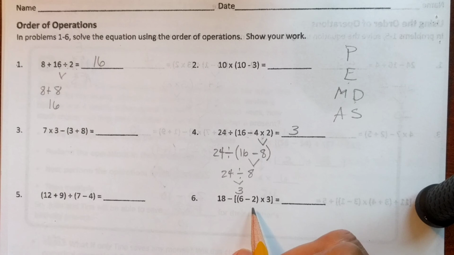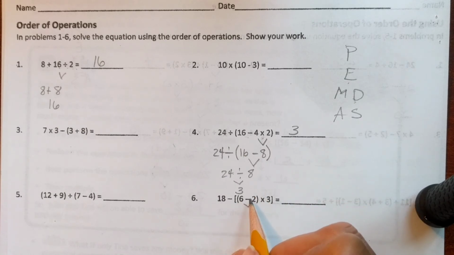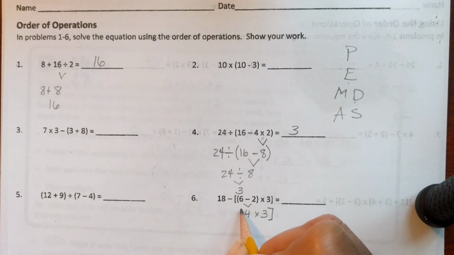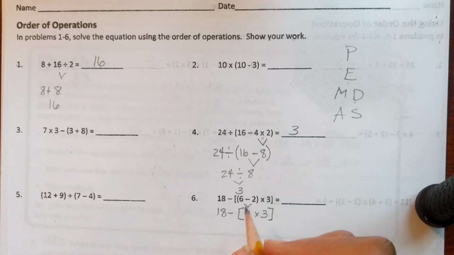Okay, moving along, let's try this one. Now we have brackets again outside of parentheses, so a double grouping. So you do the most inside grouping first. All right, so we have 6 minus 2 is 4 times 3. Get those back in the brackets. Now within the brackets, we have 4 times 3 is 12. 18 minus 12 is 6. Okay, give these other 3 a try.